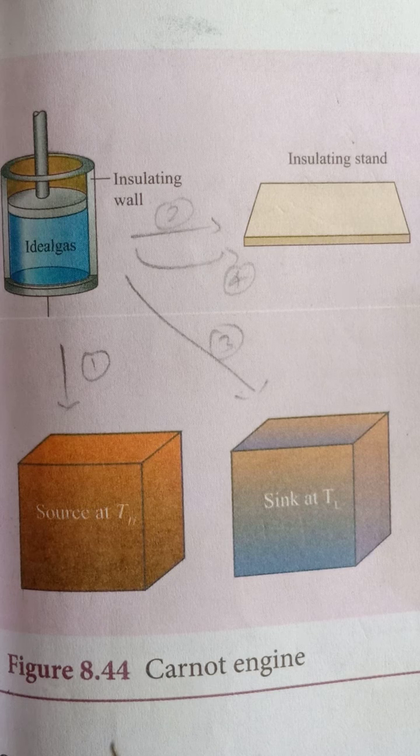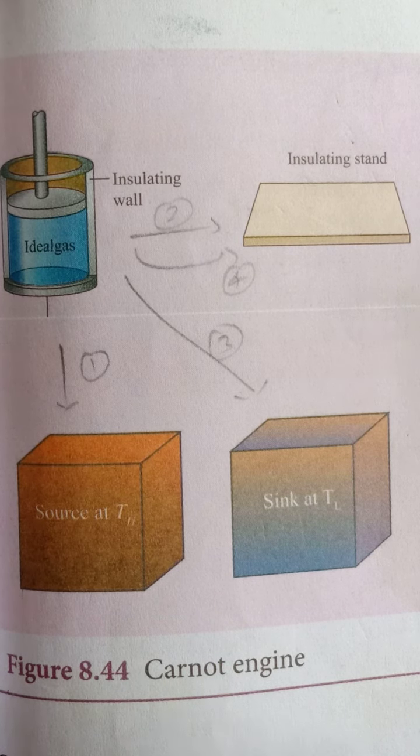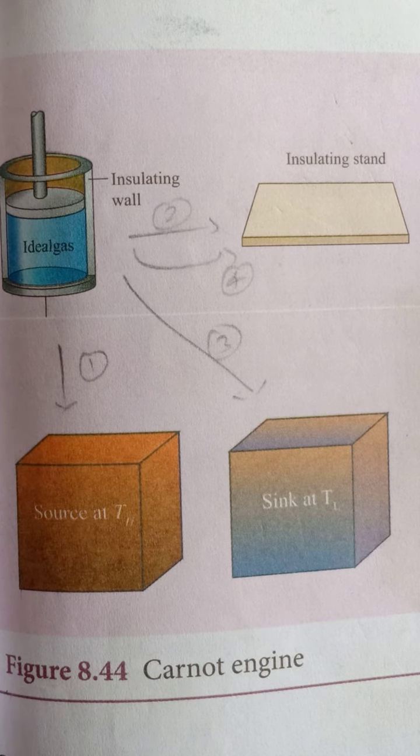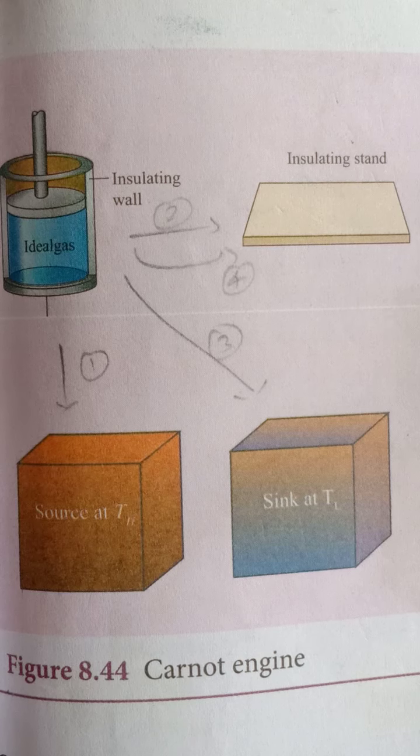A reversible heat engine operating in a cycle between two temperatures, which means we have to vary the temperature between the two in a particular way. This is called the Carnot engine. Sometimes the temperature will be constant, or varied. So we can produce the maximum efficiency of a heat engine in a reversible process. That is the meaning of the Carnot engine.